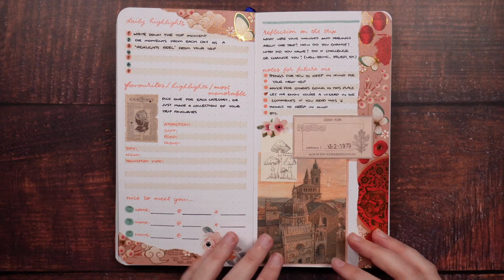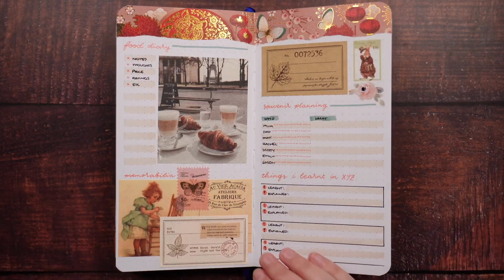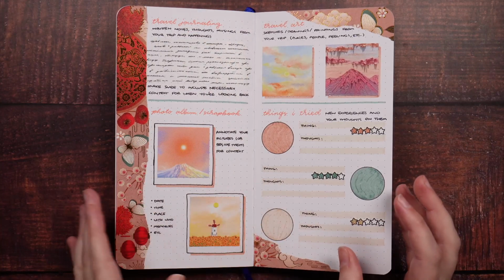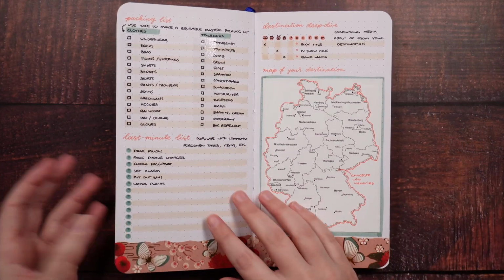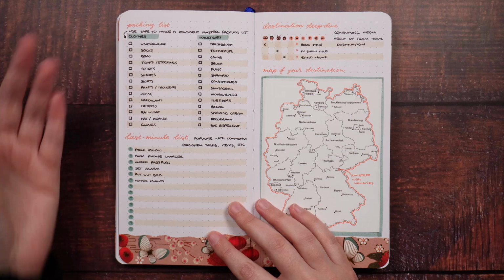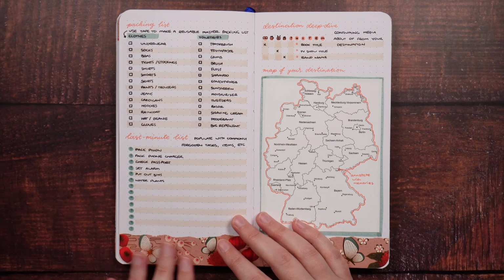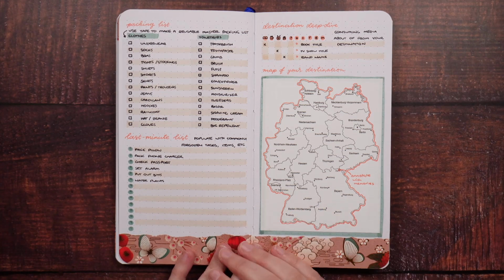One of the lists though that is typically most helpful to have in your travel journal is a packing list. And while I've just set up a little one here, if you want one that's a bit more comprehensive, then be sure to check out the blog post that's linked in the description box.